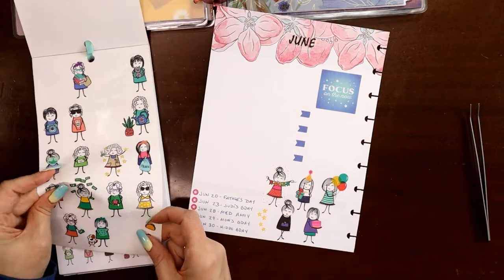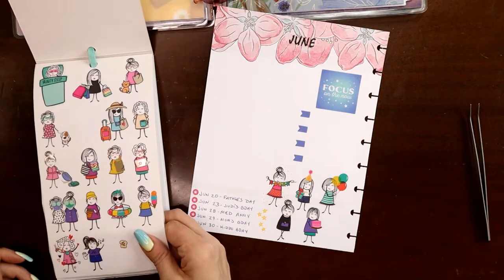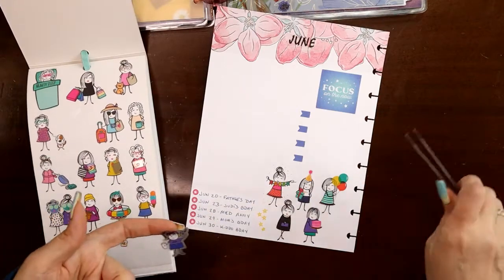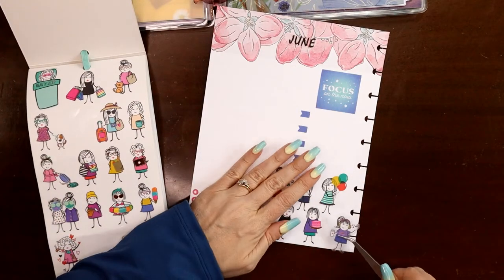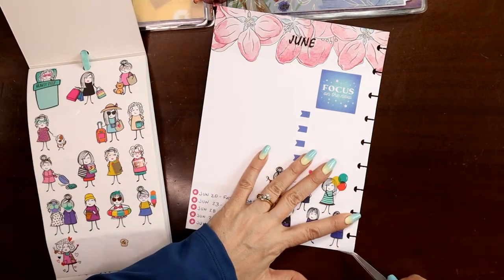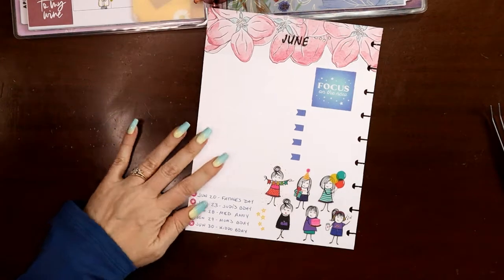I think I'll put the lady with coffee on there, and here's why. Starbucks, you get a free cup of coffee on your birthday, and I always forget because it has to be on your birthday. So maybe that'll help me remember to go get my free cup of coffee. There we go. Okay, got our little party corner there.